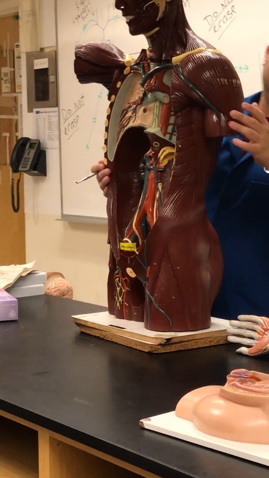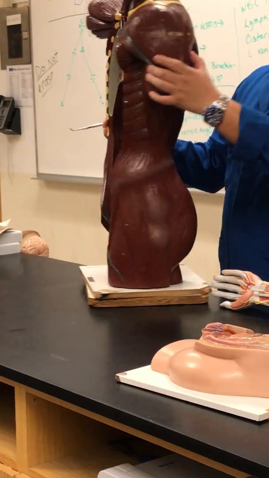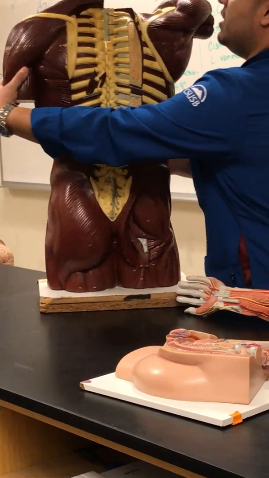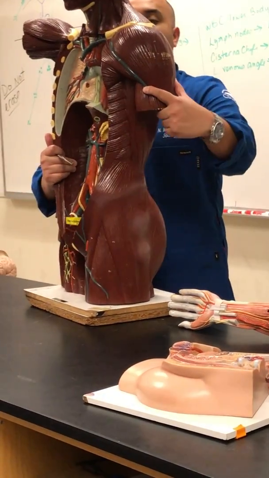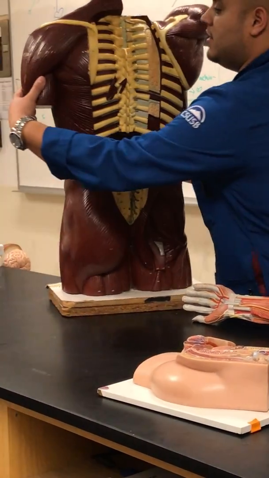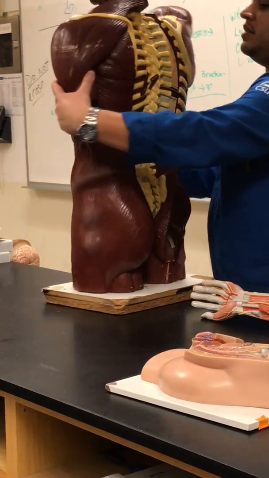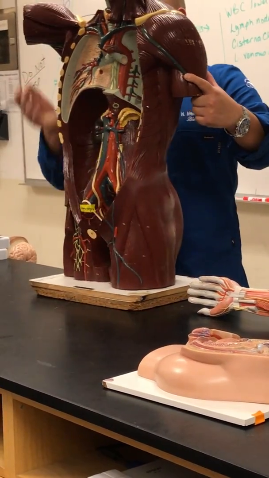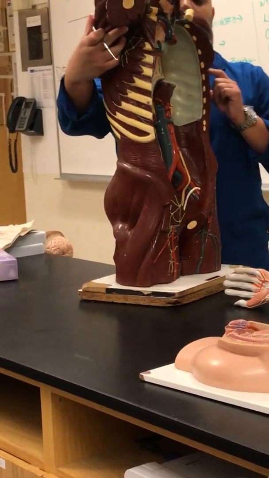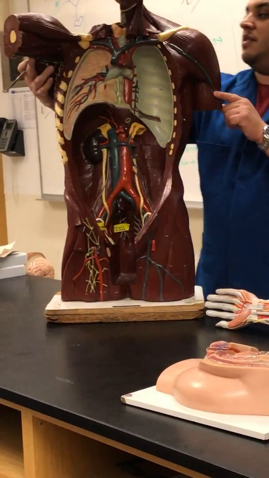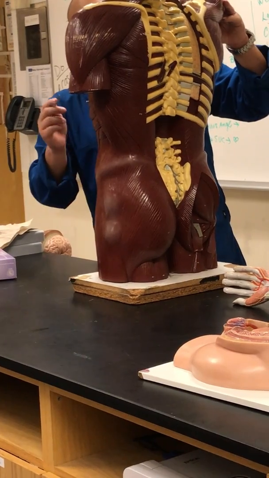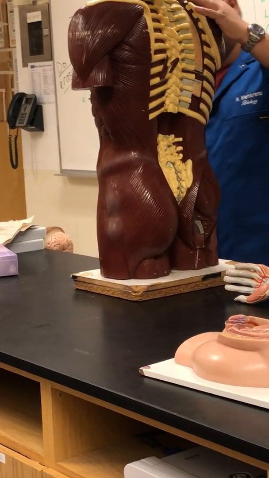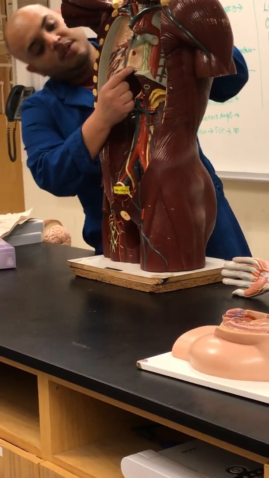Do you see, here you go, this one. See that vein? What vein do you think that one is? The one with my fingers on. Cephalic vein. What about this one down here? That's the basilic vein. Good. You got the cephalic and you got the basilic. What if I pin that?